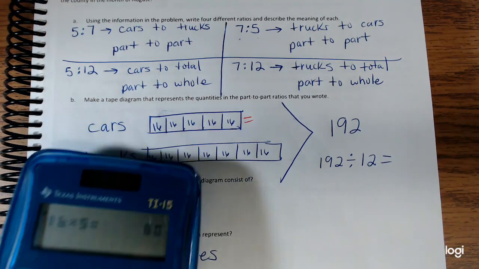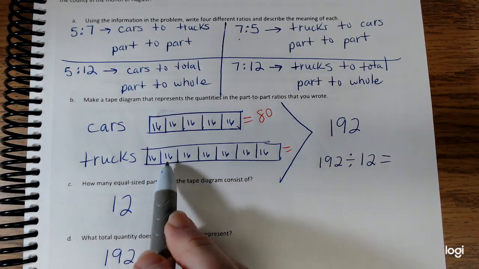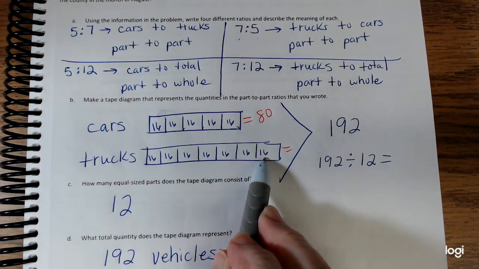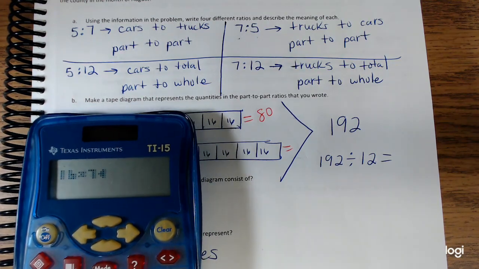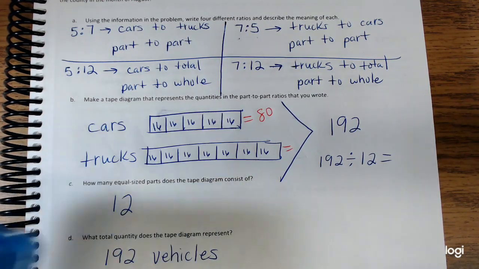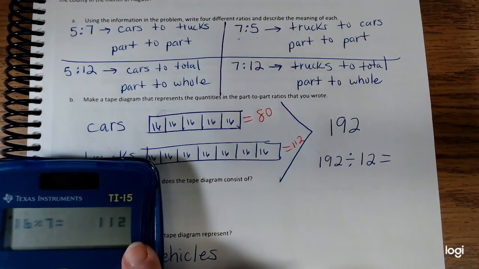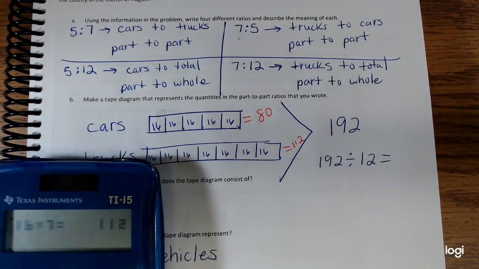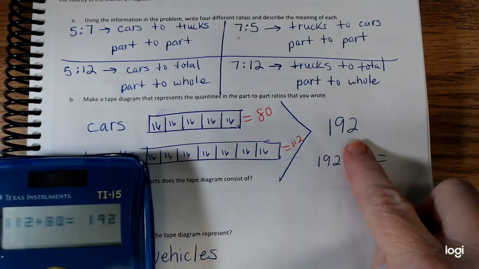So we found out that we have 80 cars. And 1, 2, 3, 4, 5, 6, 7, 16, 7 times for trucks. That's 112. Now, obviously, if I take my 112 and add my 80, I need to make sure that I get the total vehicles, 192.